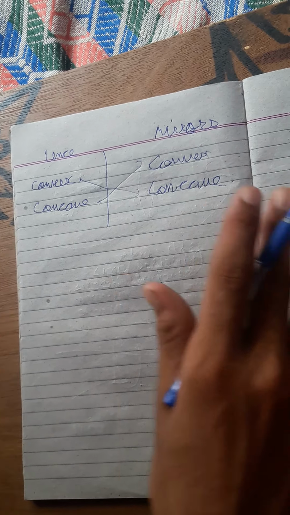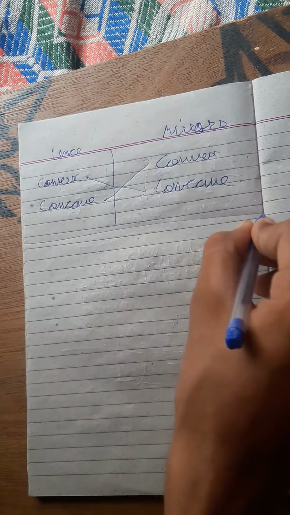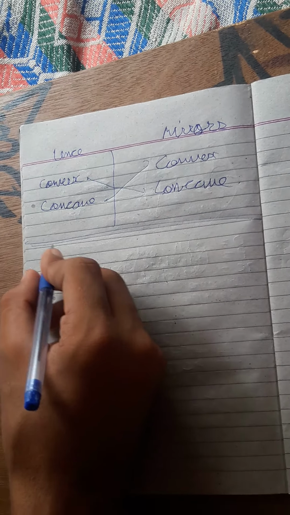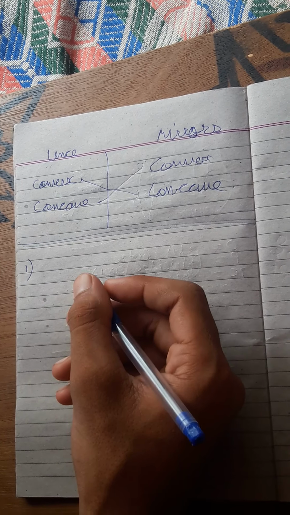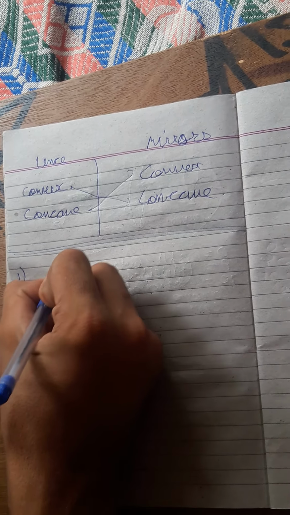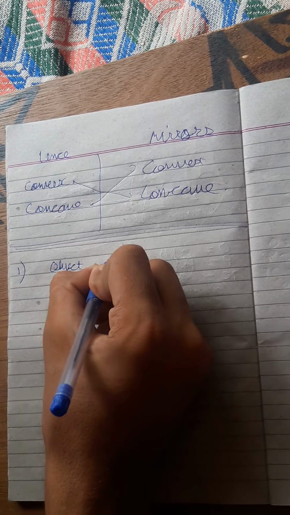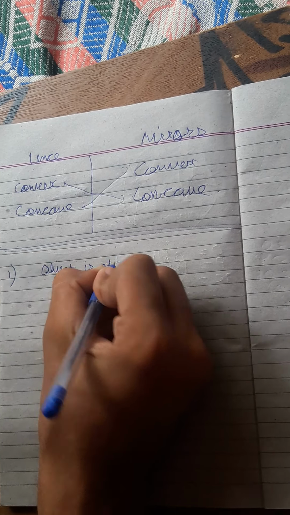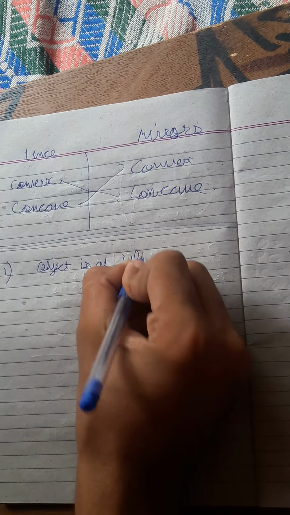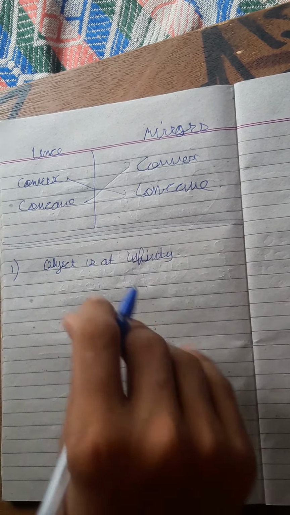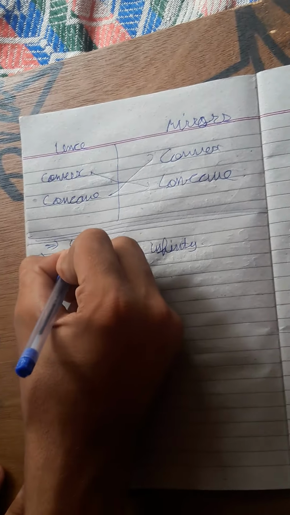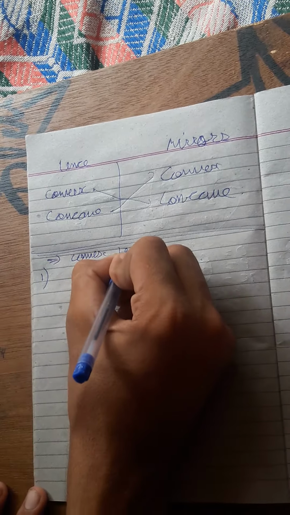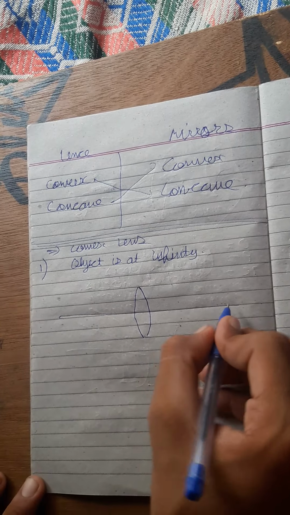So let's see by a practical method how these images are formed. First take the case when the object is at infinity. So this is our convex lens. First we are talking about the convex lenses. So this is the principal axis.